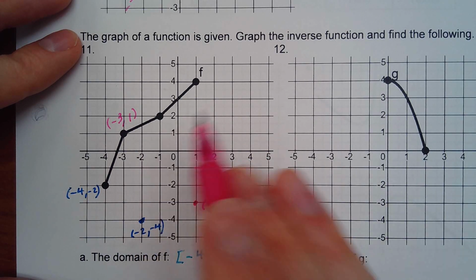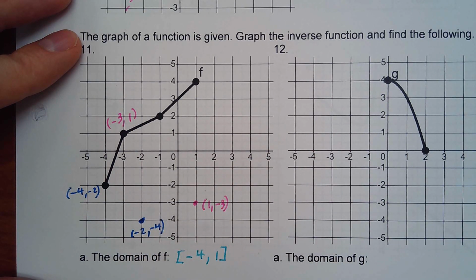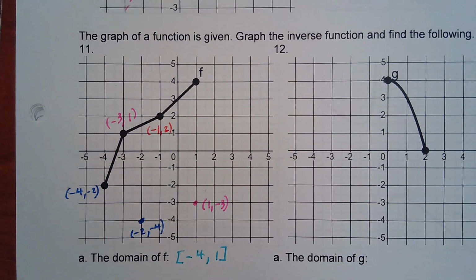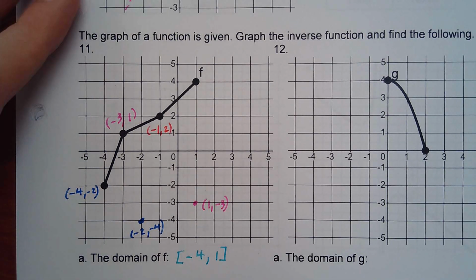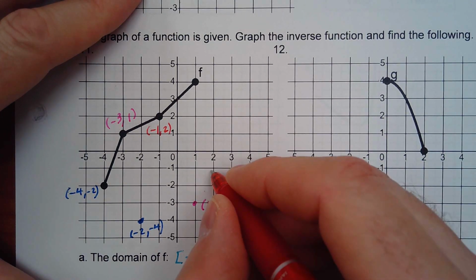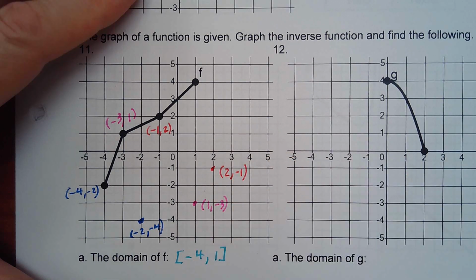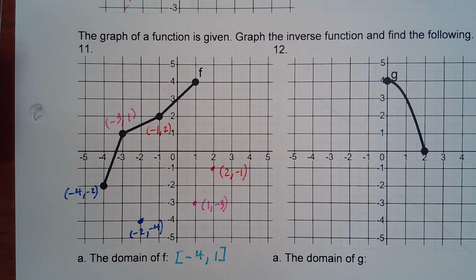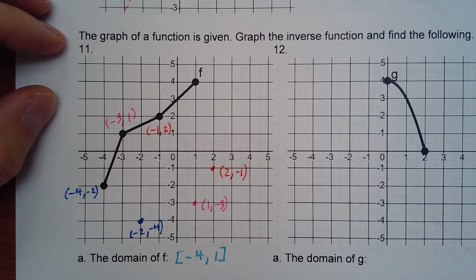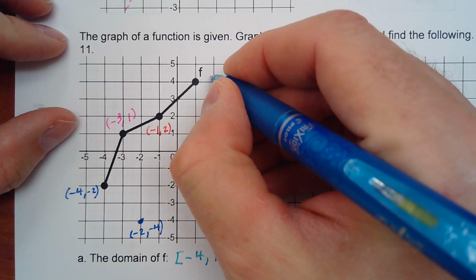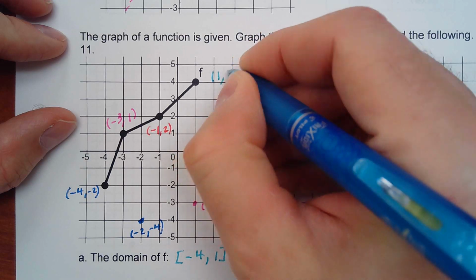My next point here is (-1, 2). Again, I'm going to switch around the x and y coordinates. That gives me (2, -1). And then finally, I've got this point up here, which is (1, 4).